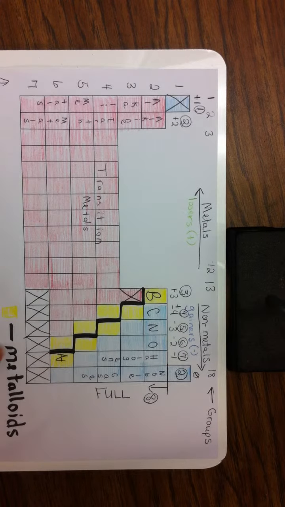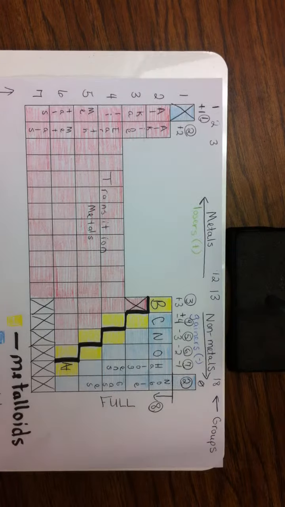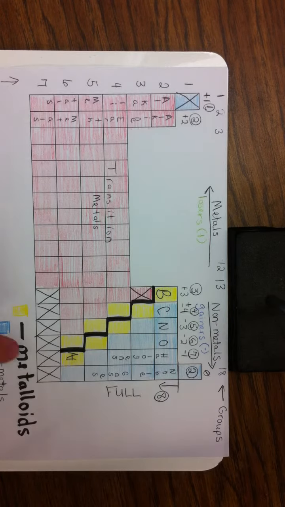Okay? Notice that at the bottom here in group 7 we have some X's because these are not elements that we know yet. And we'll talk more about the discovery of elements in class.